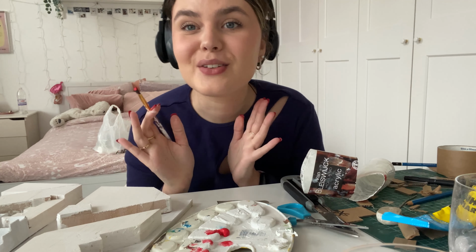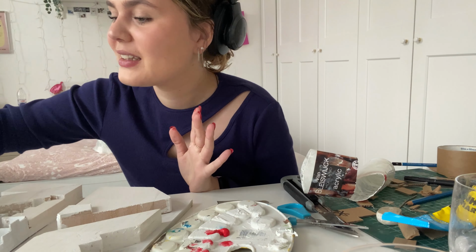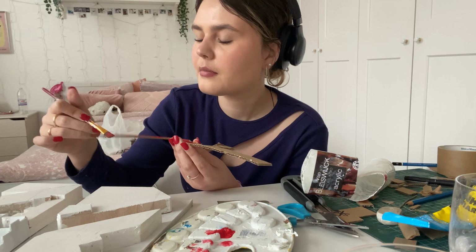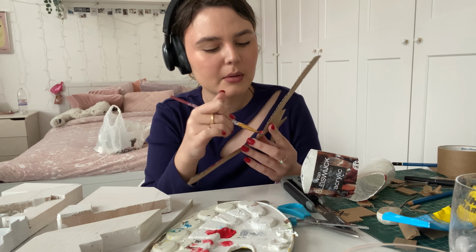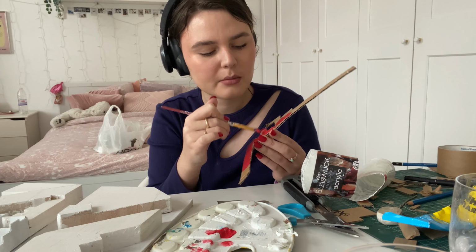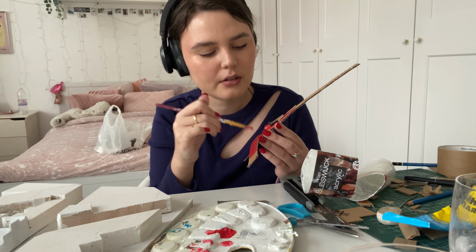This whole process is honestly with the flow, not thinking too much about anything. I'm thinking about maybe painting the parts that are platforms in a different color.